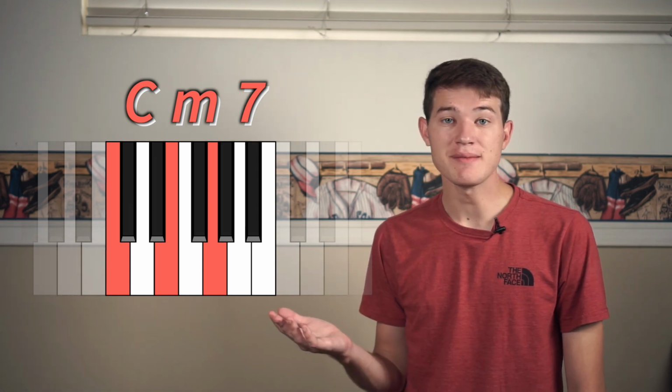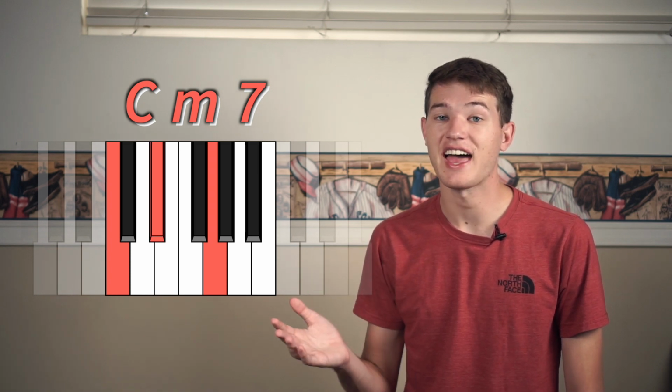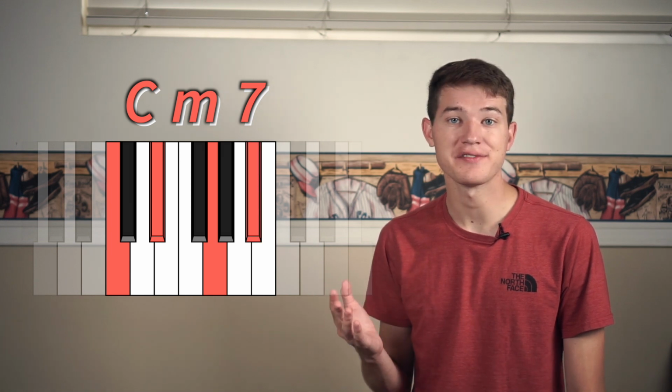For instance, the m is telling us that it's a minor chord, so instead of E, we have an E flat. And this 7 tells us that we need to add the B flat. Now we have a C minor 7 chord. I'm not expecting you to know all these symbols, all these instructions right away. I'm just trying to show you that you can break down a chord name to make it easy to understand.